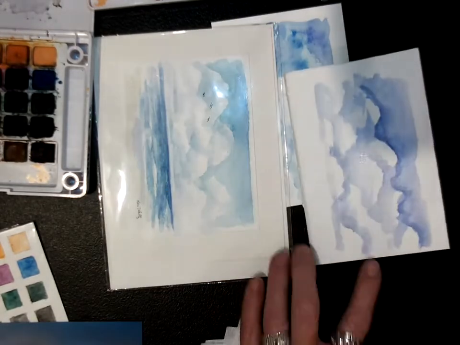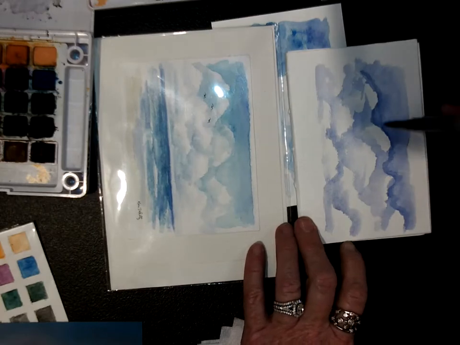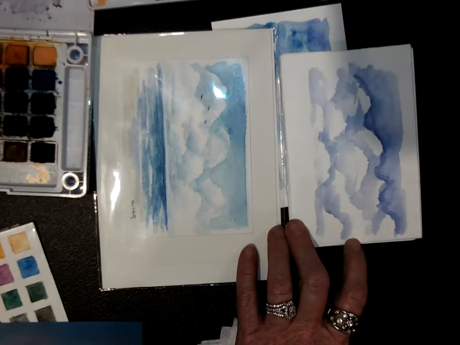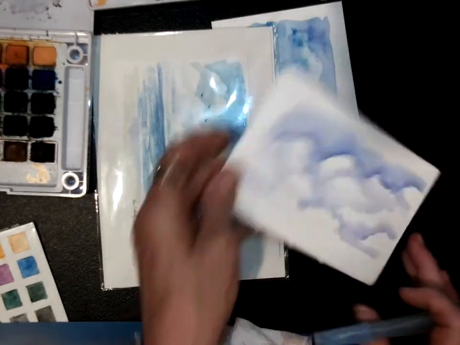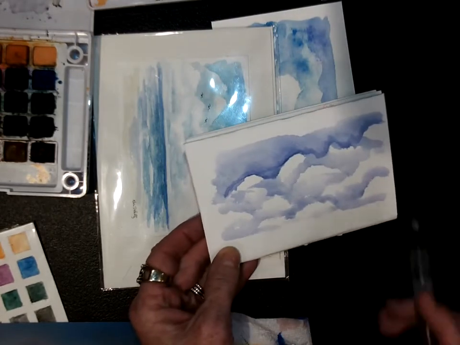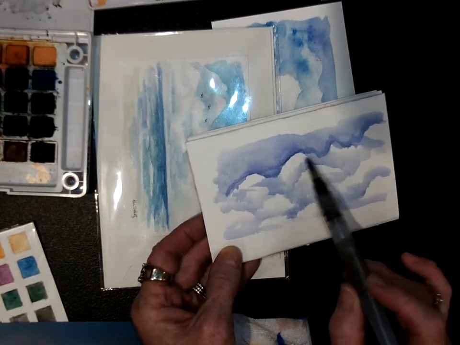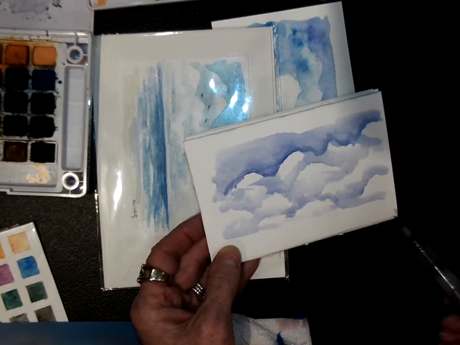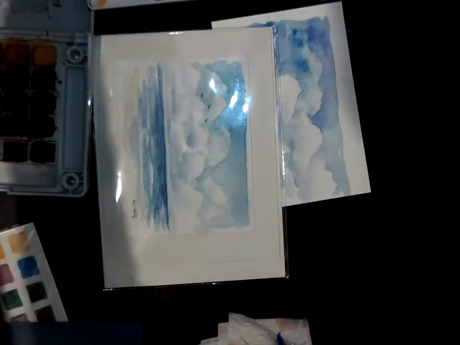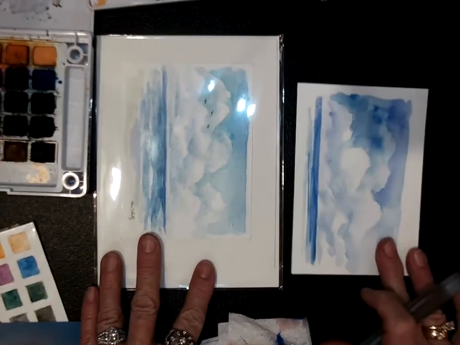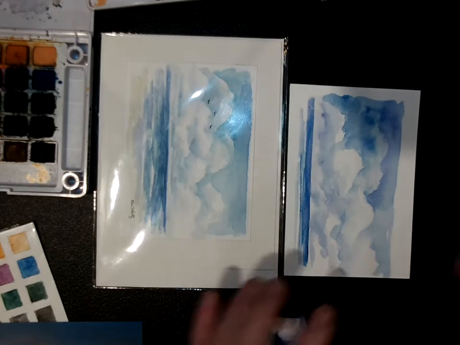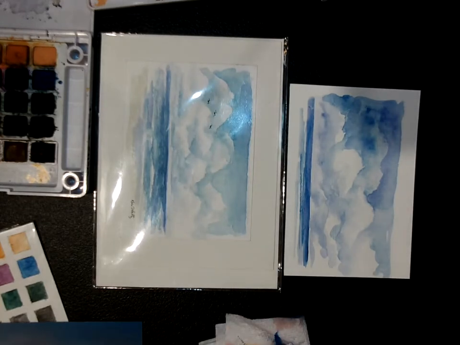But you see how that first line that I drew, how heavy that is? And I can't get rid of it. So the whole thing isn't bad, but that draws my eye away from it. So try to avoid that by wetting the back as you work.